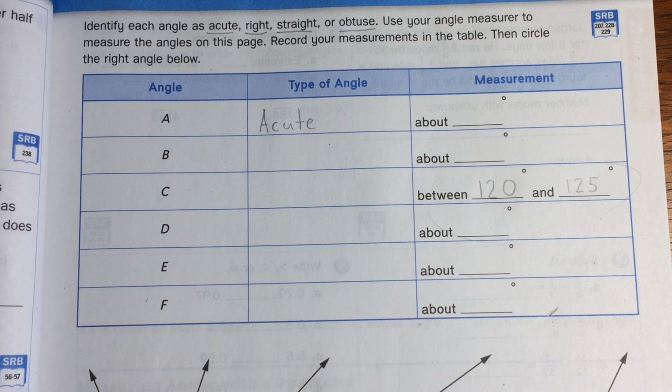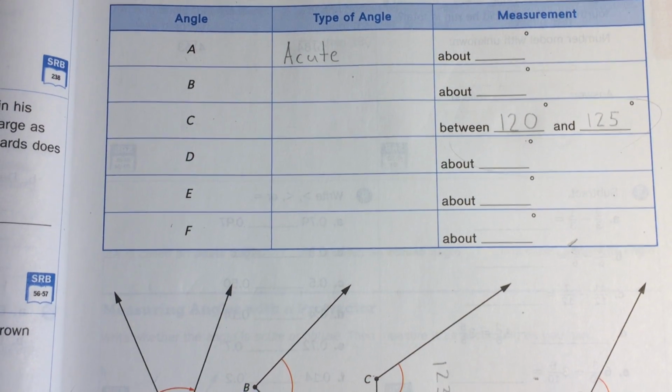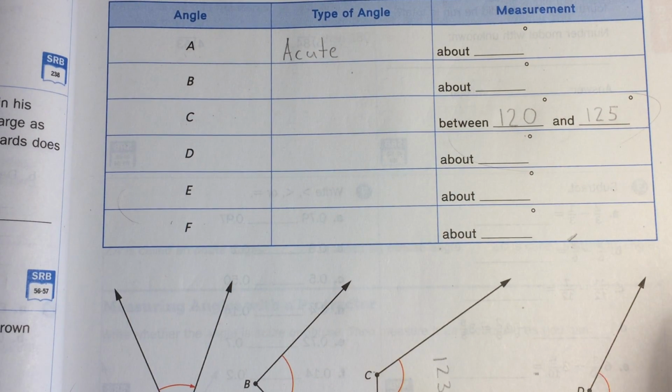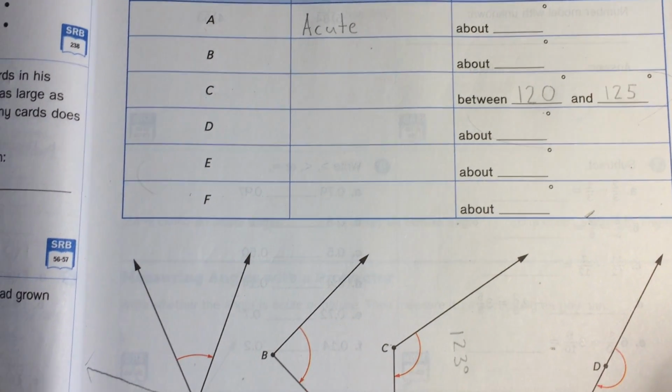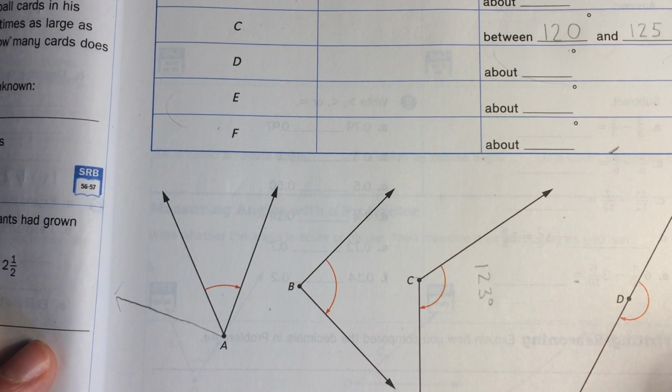So that's how you use a protractor. If you don't have a protractor, I'm going to be a little bit more lenient on your angle measurements. And here's what you're going to have to do. First, you have to be patient with me. But in order to find these estimates without a protractor, we're going to have to find some milestones that we can use.